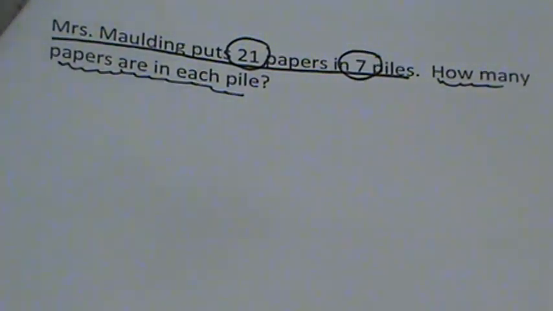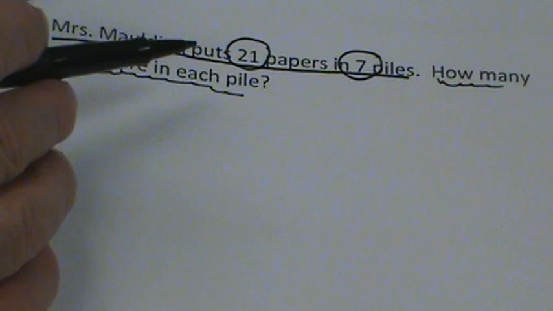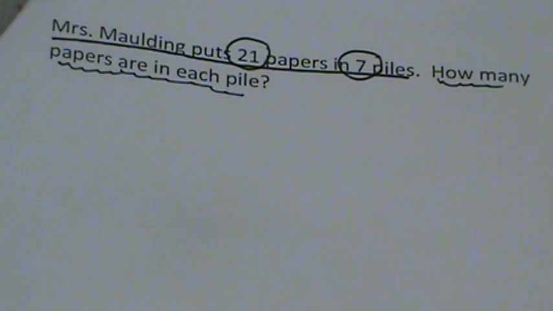All right, so we have 21 papers in 7 piles. So what is the unknown? We don't know the number of objects in each group, the number of papers in each group. So let's see what we can do to figure out how many papers are in each pile.